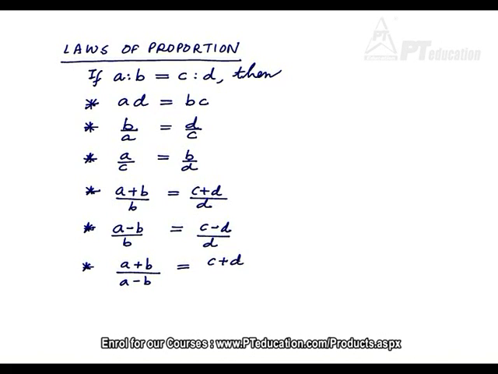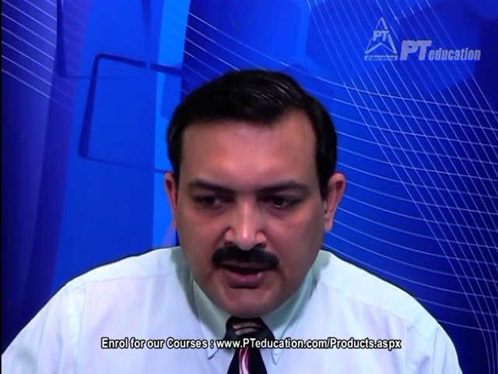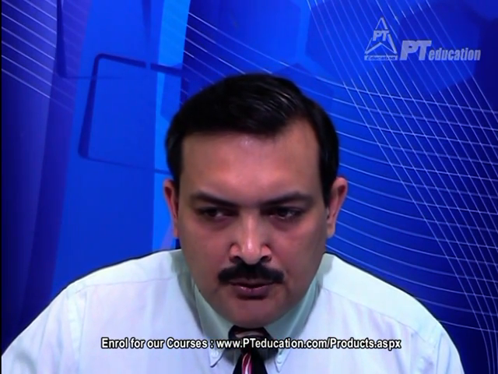These are some simple results or laws of proportion that we should remember, because these laws of proportion can help us solve various tricky questions. So please go through it once again and memorize them. So once these laws of proportion are clear, before I take a couple of examples on these, let me just remind you of one more thing in continued proportion.